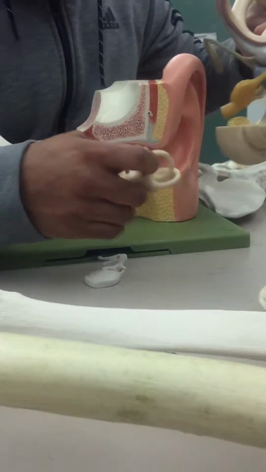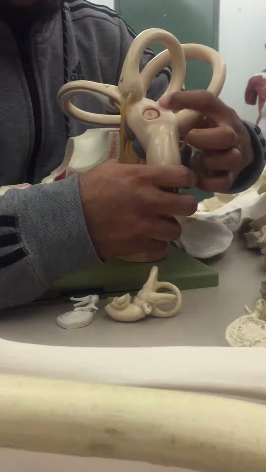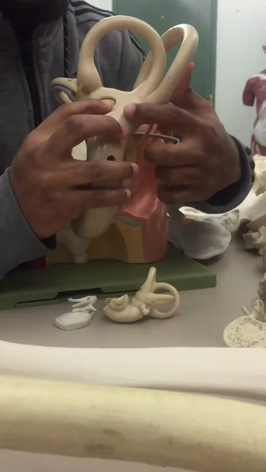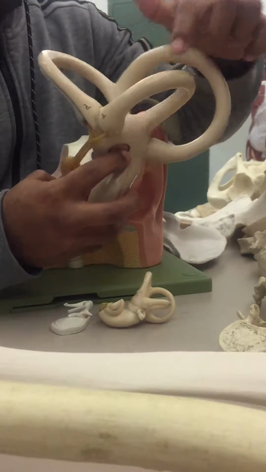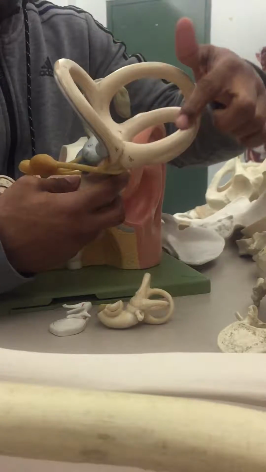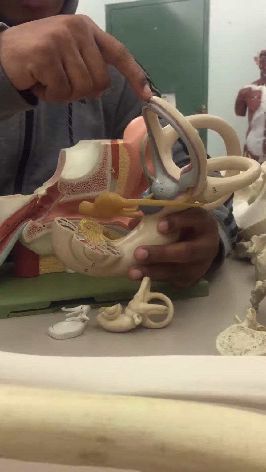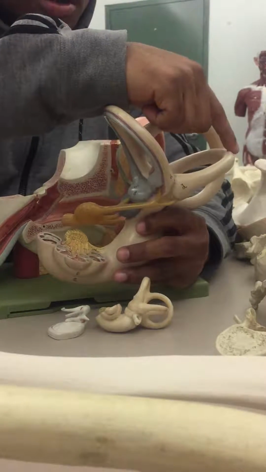And when you remove the stapes, the space that you see after you remove the stapes is the oval window. And next to the oval window, the circular one will be the round window. See it? And the circular structures will be the semicircular canal. If this will be specific, this will be the anterior semicircular canal, posterior semicircular canal, and lateral semicircular canal.